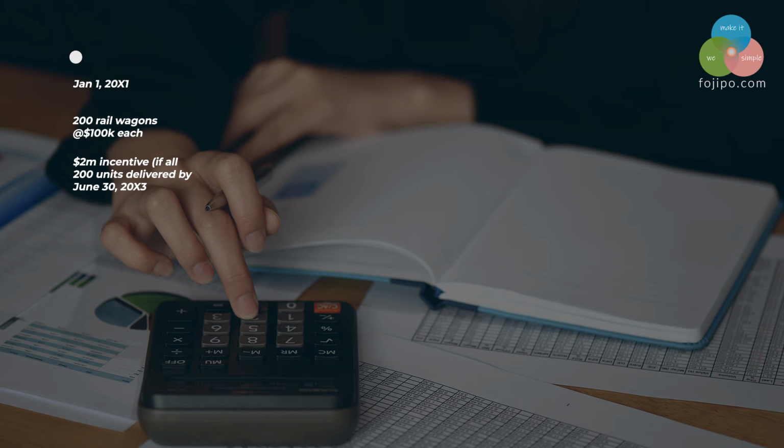At this time, you are not able to make a reasonable estimate if all 200 units will be delivered within the 30 months. Since you are not sure if you can meet 30-month deadline, in your initial estimate of transaction price, incentive amount, which is variable consideration, will not be included because you only include estimate of variable consideration in your transaction price, for which you have a very high degree of certainty to receive. The standalone selling price of a rail wagon on January 1, 20X1 is 100K.